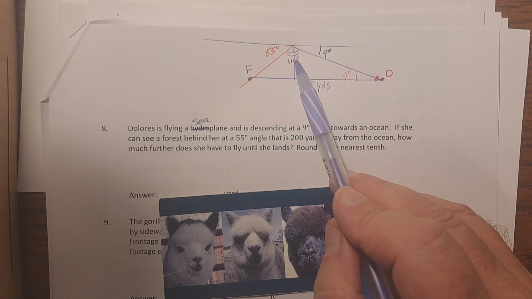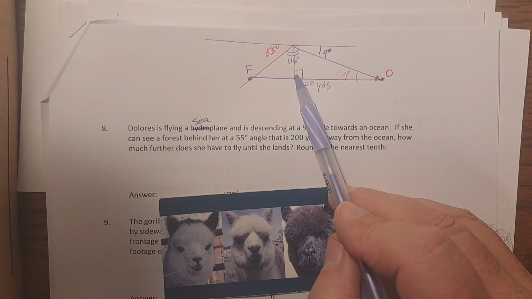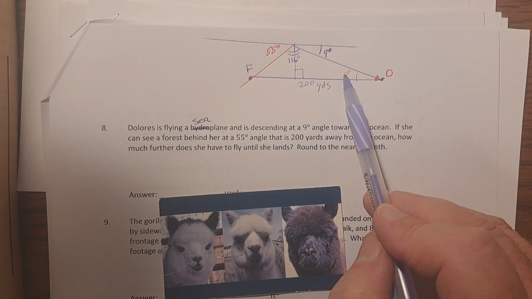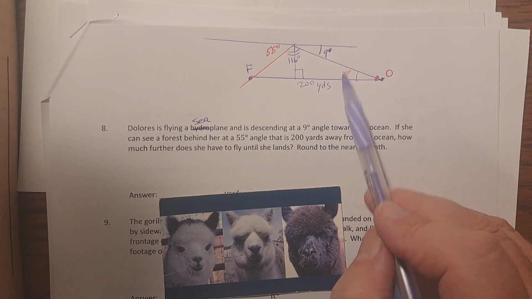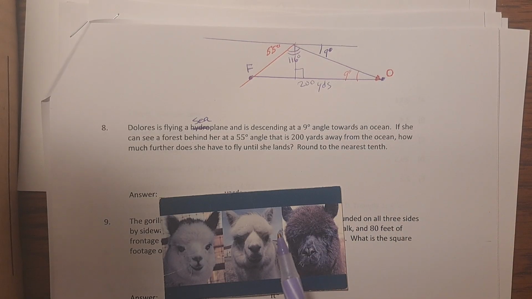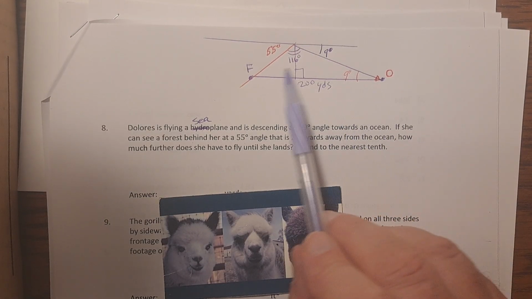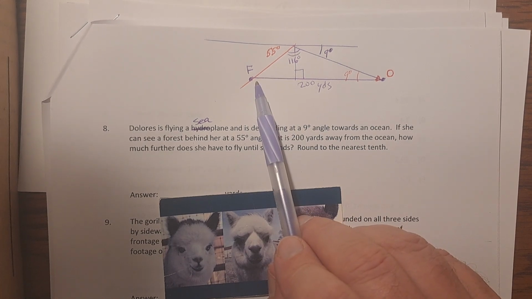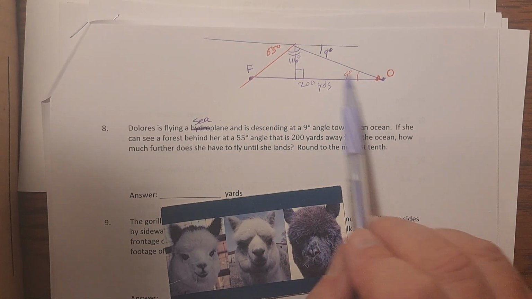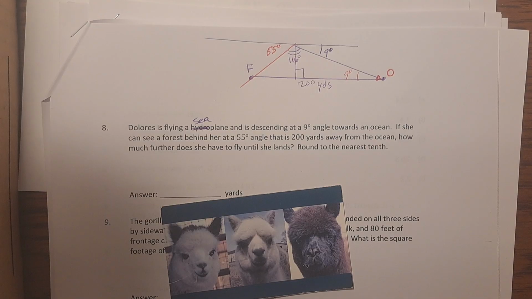And if this was 81 and this was 90, there'd only be 9 degrees left, so that would be 9 degrees here. So if it's 9 degrees here, it's 9 degrees here if these are parallel. And we're going to assume that there's a straight line from the ocean to the forest, which would make it the shortest distance, and you'd measure it by the shortest distance.